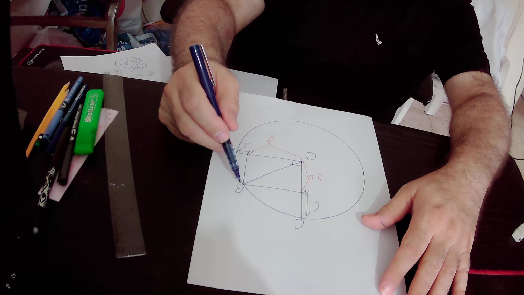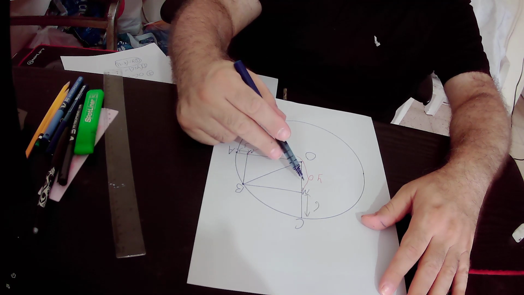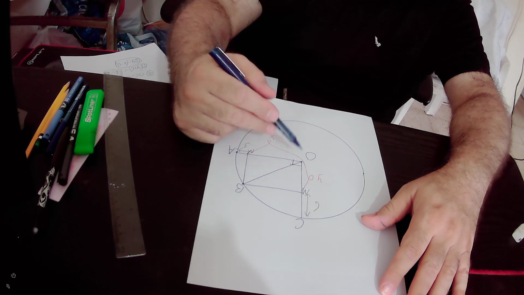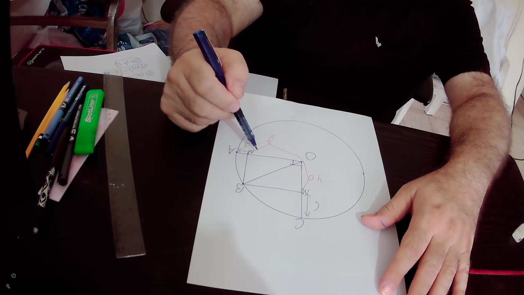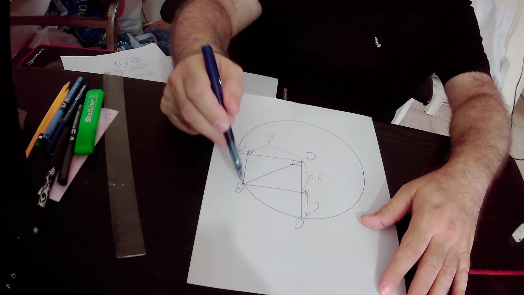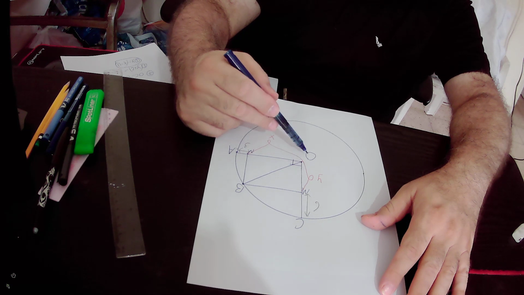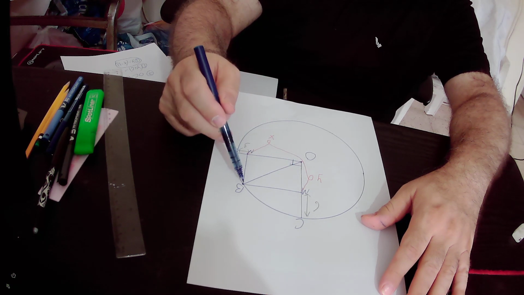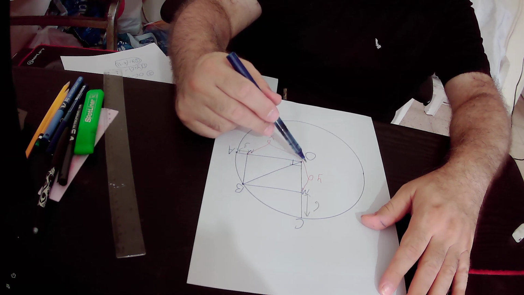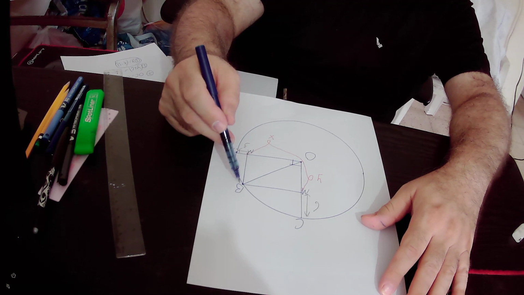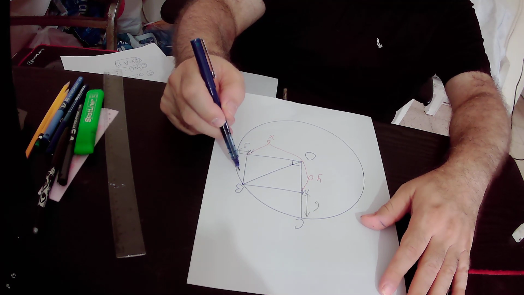So BN must be equal to OM, because in rectangle OMBN, OM is parallel to BN and it also equals BN. So BN also will be equal to y.